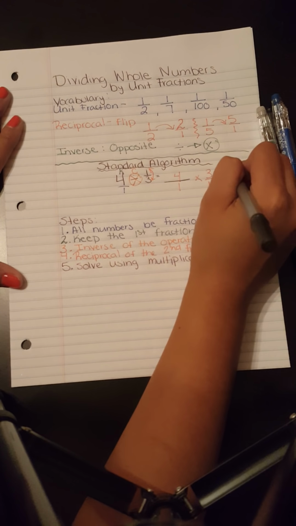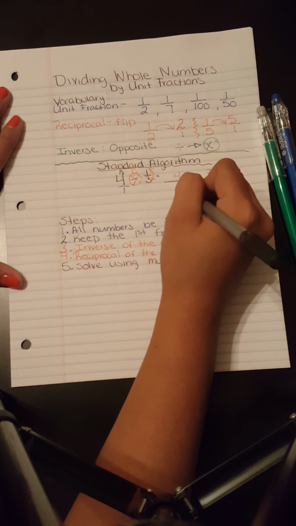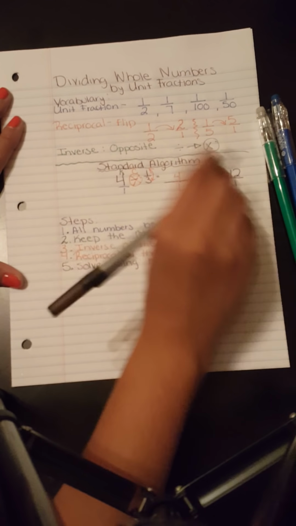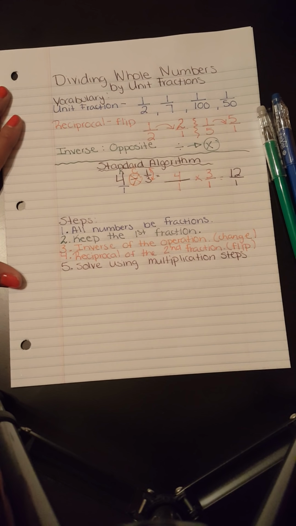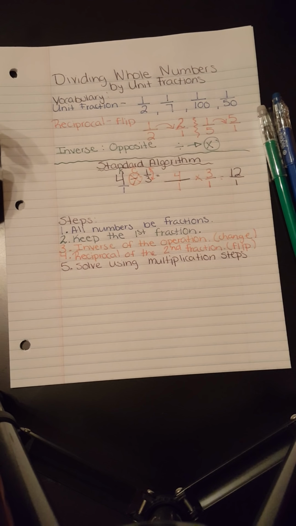3 times 4 is 12. And denominator times denominator. 1 times 1 is 1. Making my answer 12 wholes. And from what you see there, you already know that 12 wholes is an improper fraction because the numerator is greater than the denominator, and we can't have that.